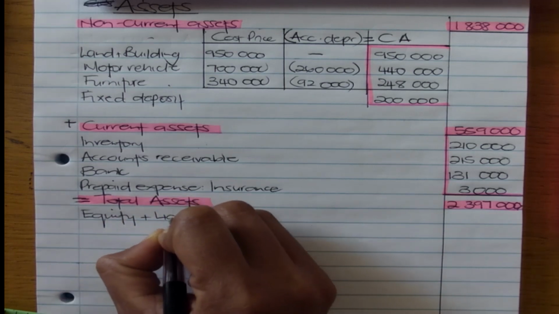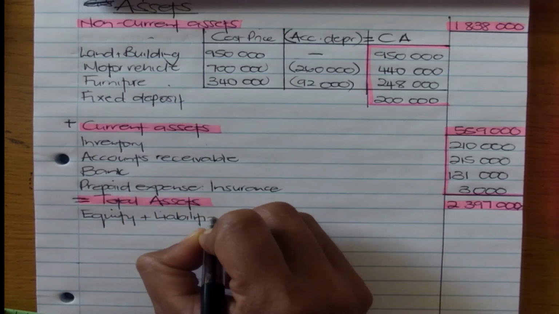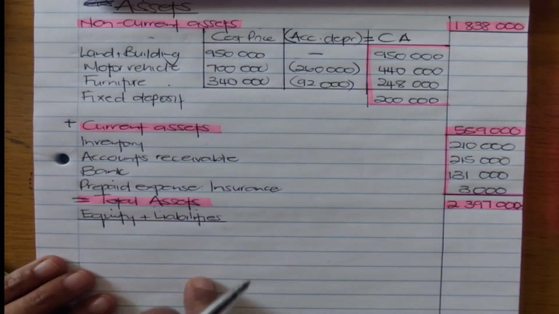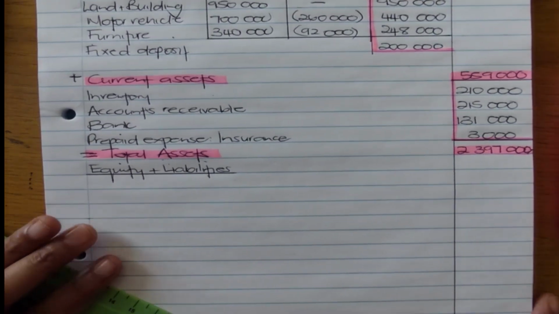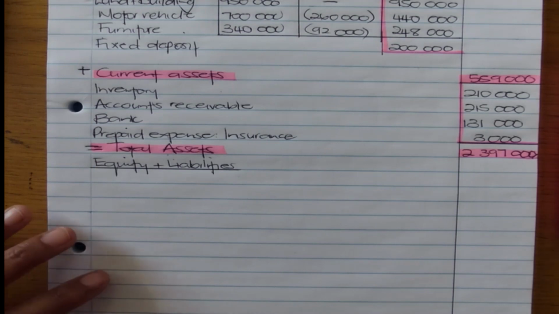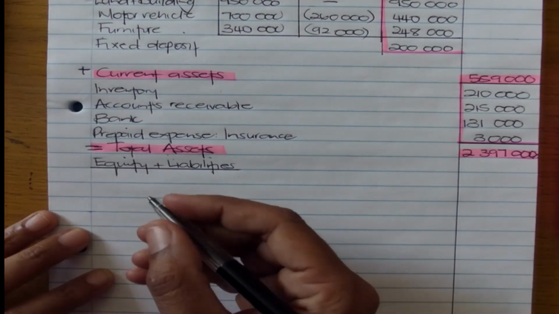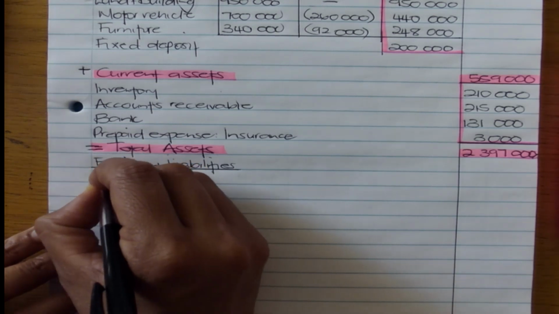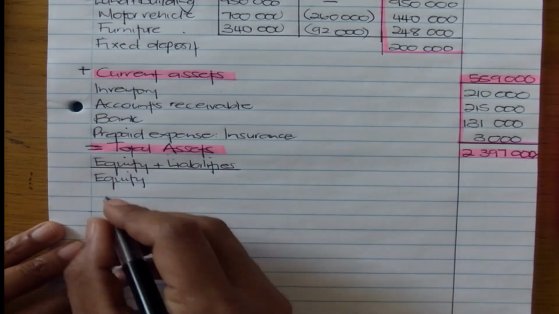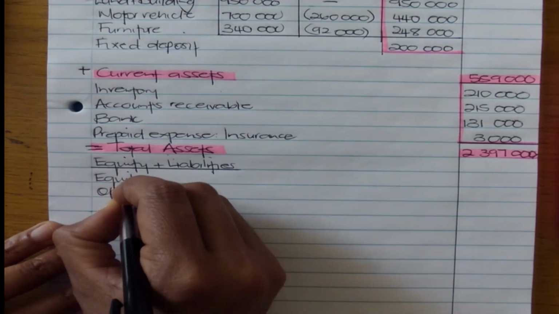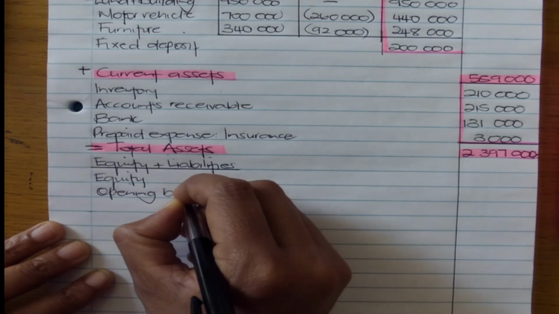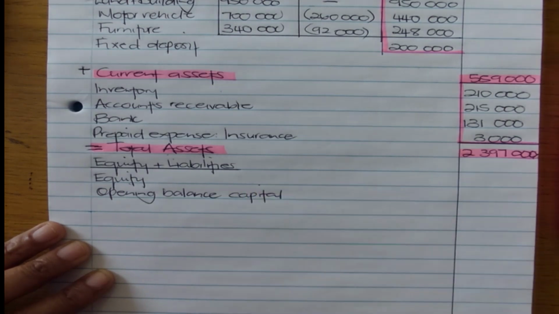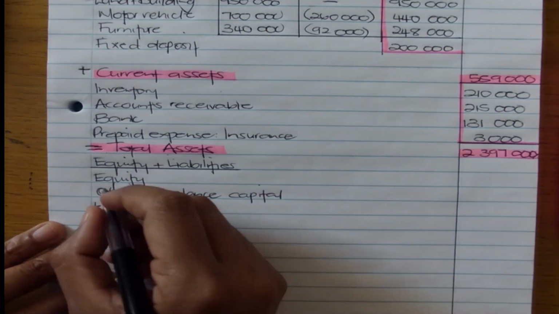and liabilities. Now remember I told you, you get an equity statement. Now we're not going to do an equity statement on its own. We're incorporating it here. So meaning we're going to take the formula that was supposed to go into the equity statement and we're going to apply it here, right? So we're going to say equity. How do we calculate equity? We say opening balance capital plus, we know we made a profit.